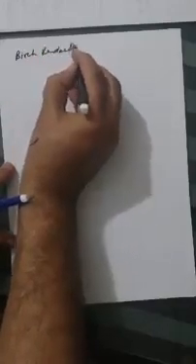Again, dear students, this lecture is quite big, so I'm going to split the Birch reduction into two parts. So today we shall restrict our lecture to only this. Next time we will study the Birch reduction in dienes, and these dienes must be conjugated to each other. So thank you so much.